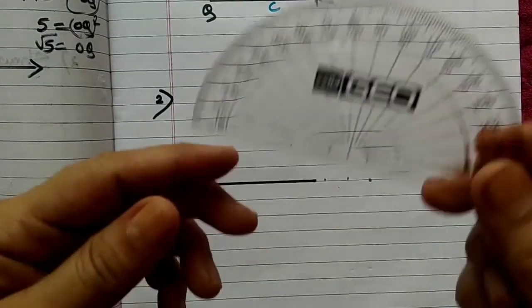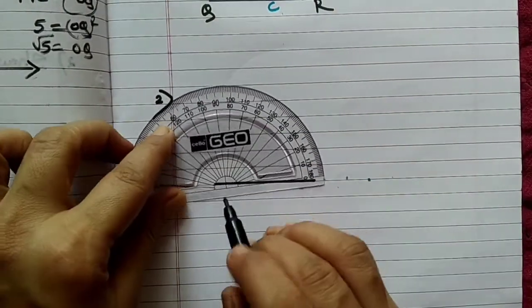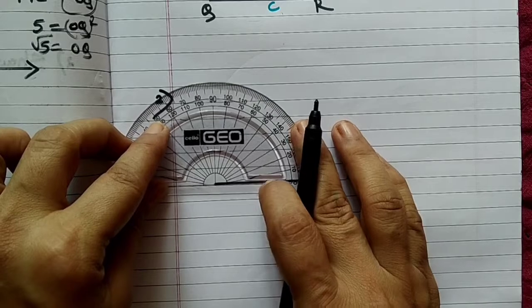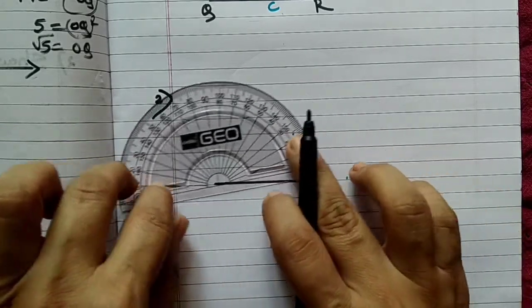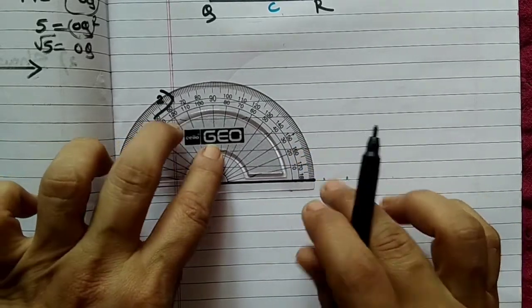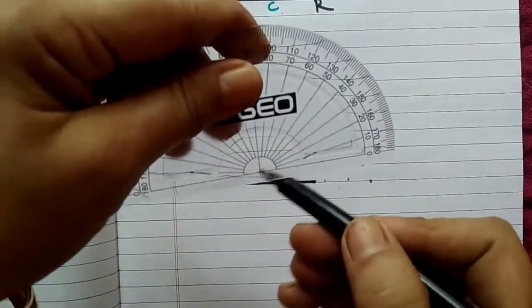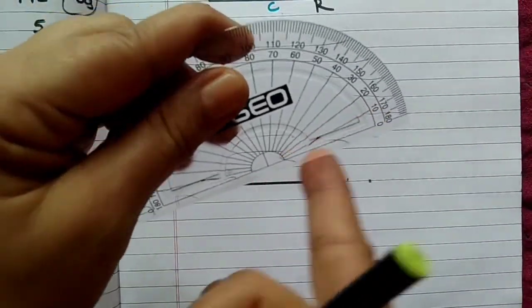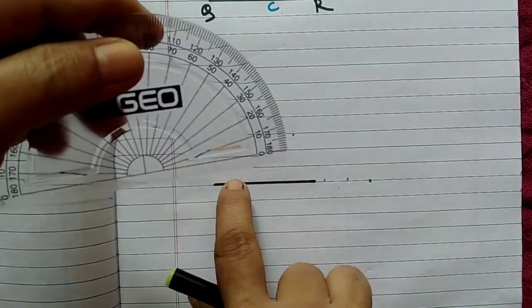So we will take it with the help of a protractor. Keep this point of the protractor at one edge. You can draw 90 degrees over here also or over here also, anywhere you can draw. I am keeping this exactly here, this black line which is there should coincide with your line.